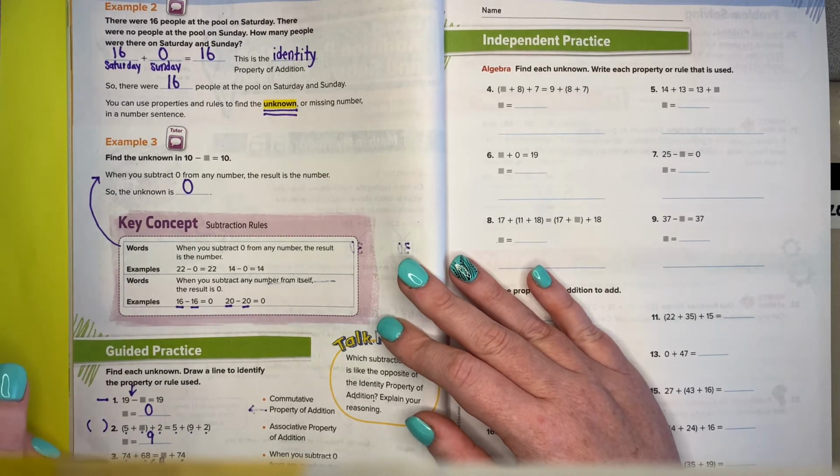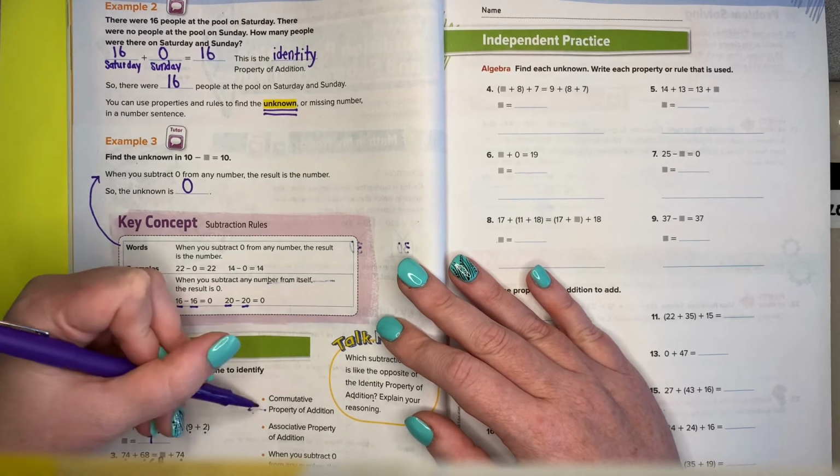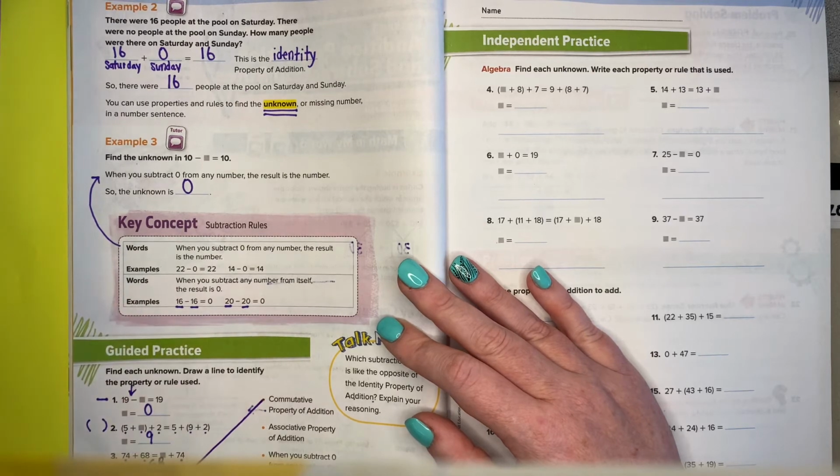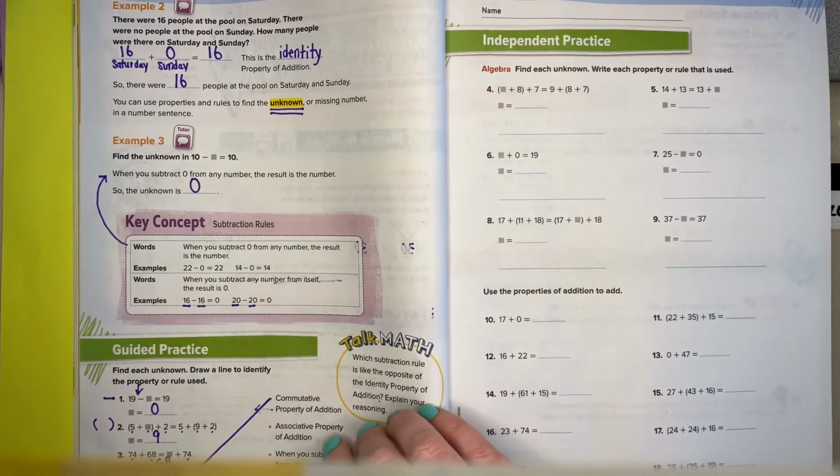So let's look at this one. 74 plus 68 equals 68 plus 74. I believe that's gonna be the commutative property of addition because all I did was switch the order of the numbers, okay?